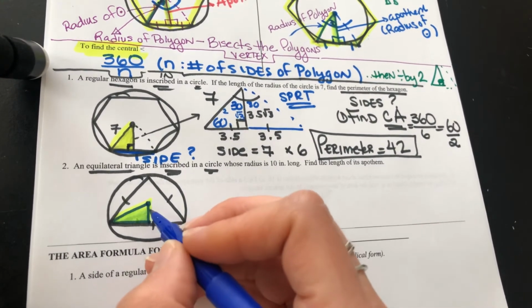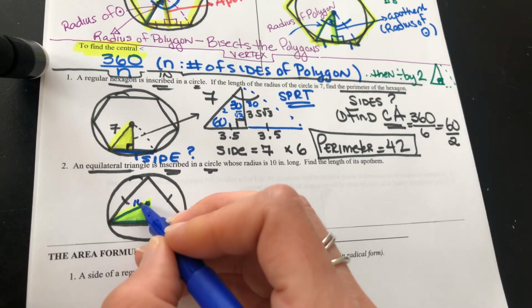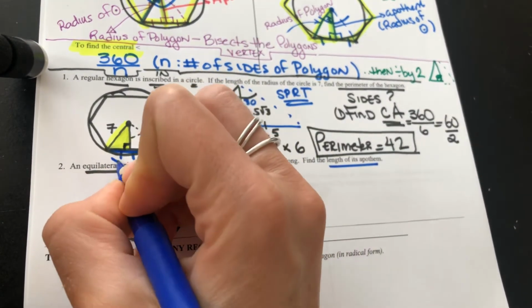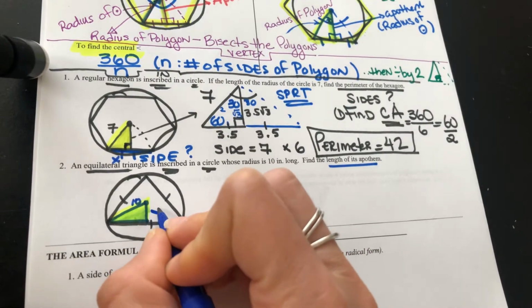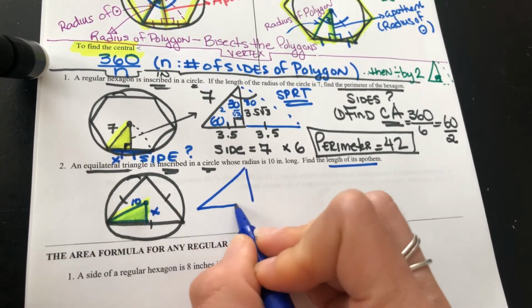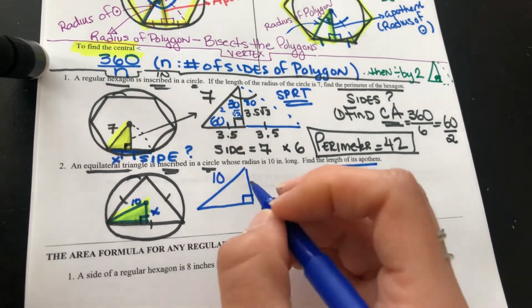The radius of the circle is 10. They want me to find your apothem. So in this case, we're finding the apothem. I'm going to take that triangle out. 10. Apothem created the 90.